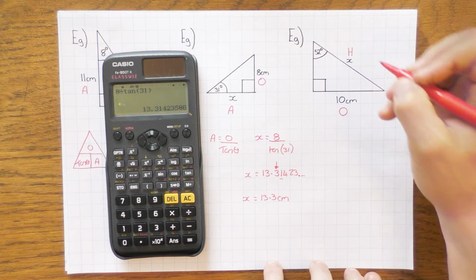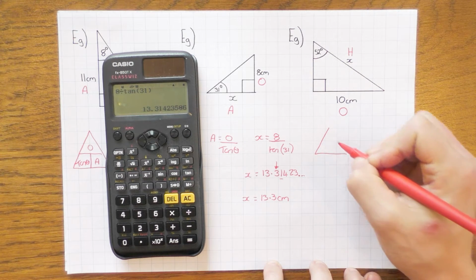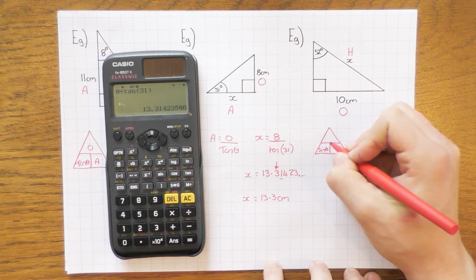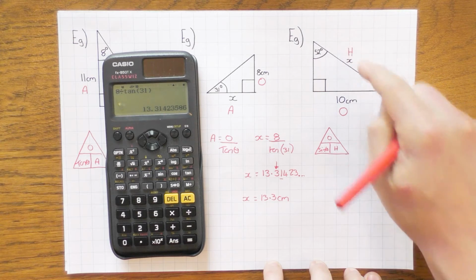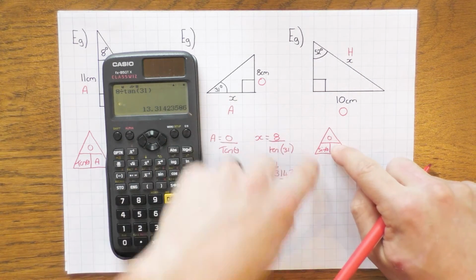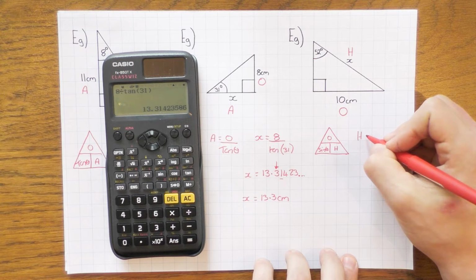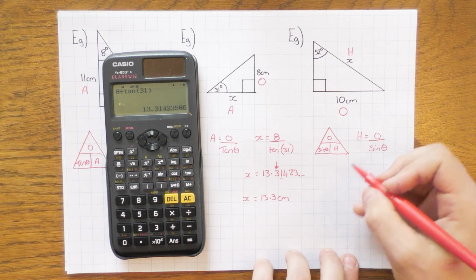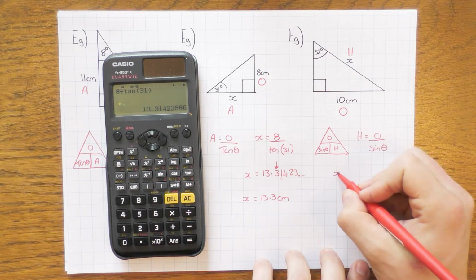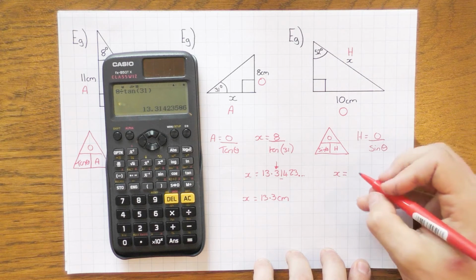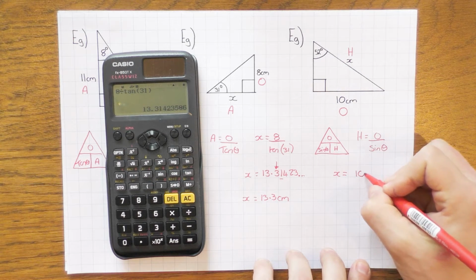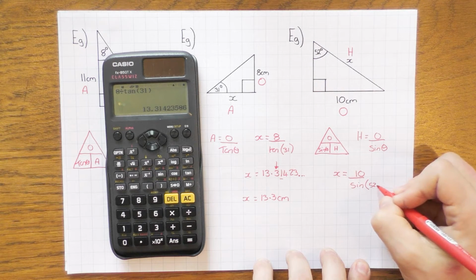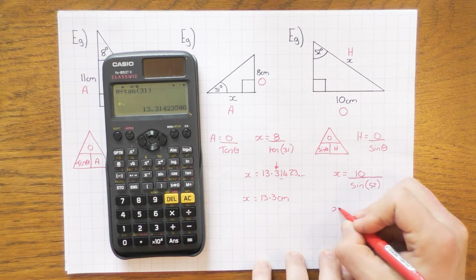So I have the hypotenuse, and that's going to tell me to use my sine triangle, opposite and hypotenuse. So sine theta, opposite, hypotenuse. I want the hypotenuse, so I need to do the opposite divided by sine theta. So hypotenuse equals opposite divided by sine theta. The hypotenuse is x in this case, it's our missing value. Opposite is 10 divided by sine, and the angle is 52. So I'm going to write that down, just extend that slightly.